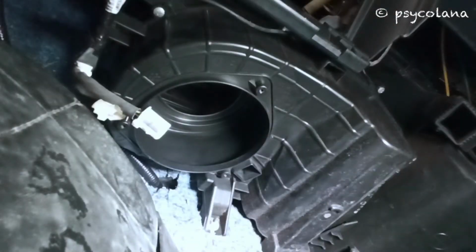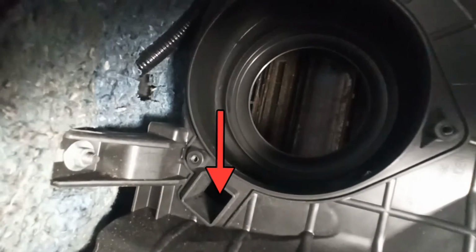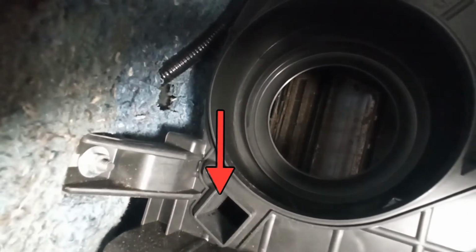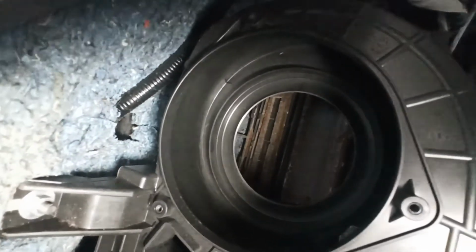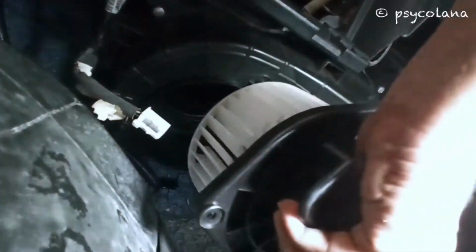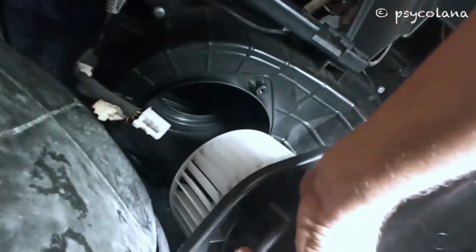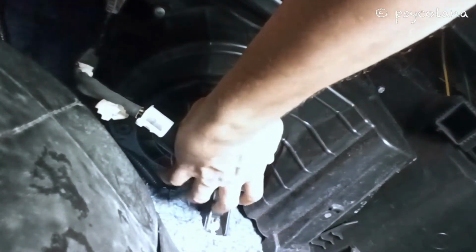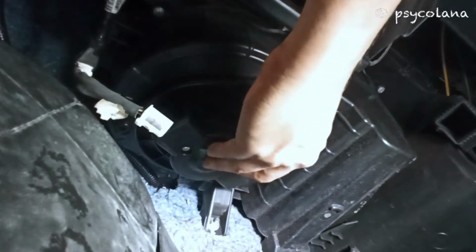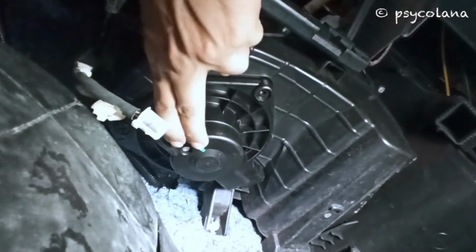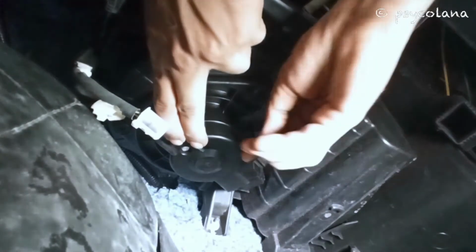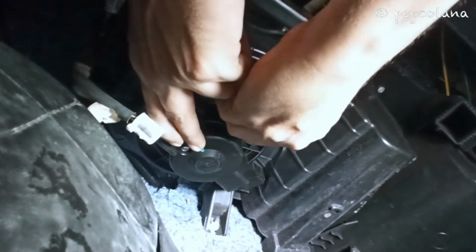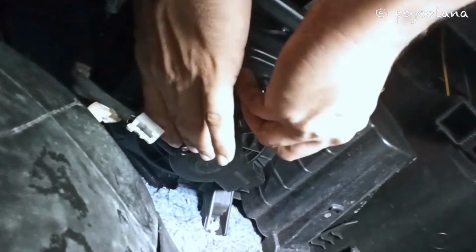Footage taken in a different angle. The air blower square pipe will fit into the square part of the blower upper case marked by this arrow. Put back the 3 screws, turning them clockwise to tighten.